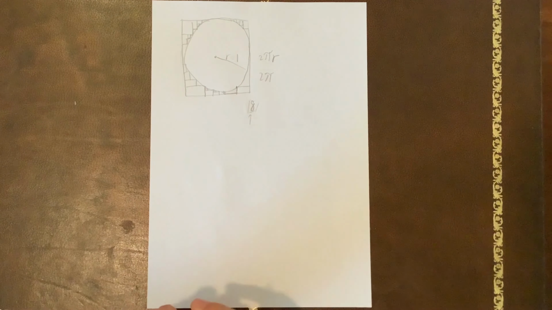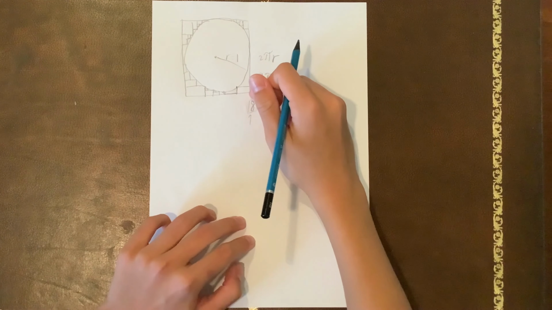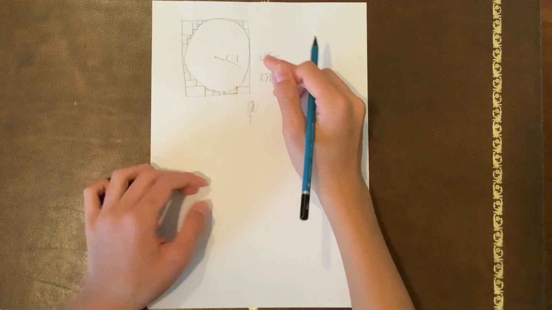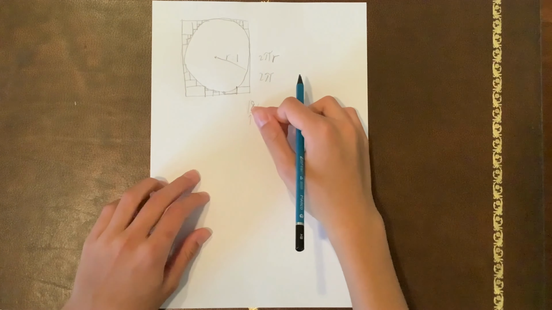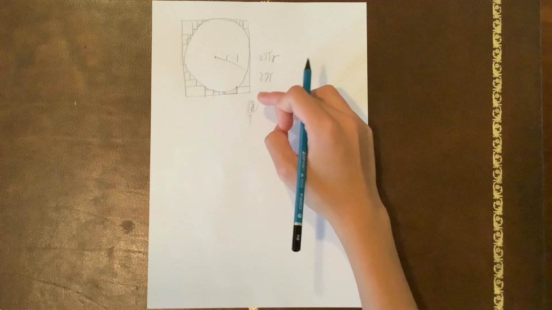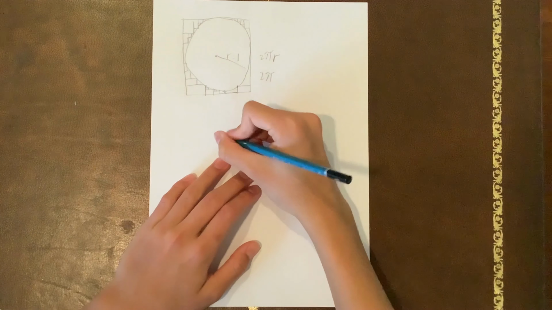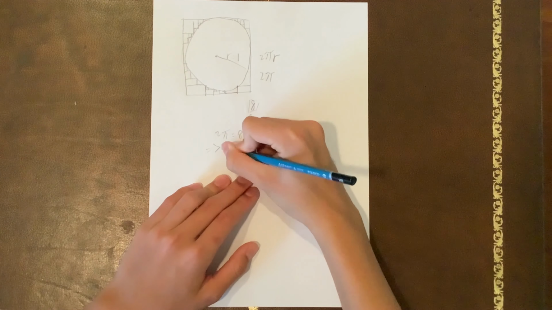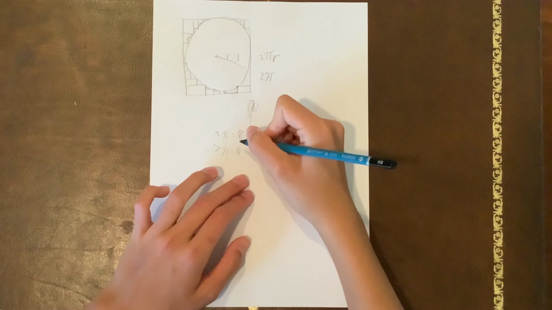Why? Because it is just folding a square inwards, which doesn't reduce its size. So now we have the 8, and that's it. So 2 pi is 8, so we have 2 pi equals 8. That means pi equals 4. Proof.